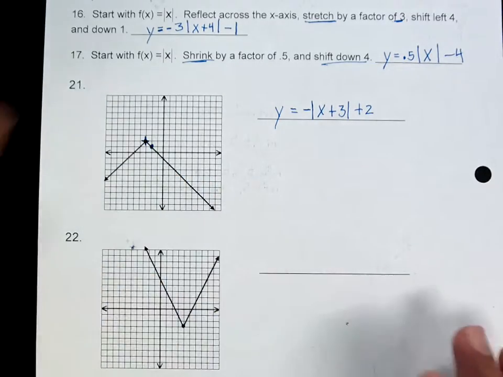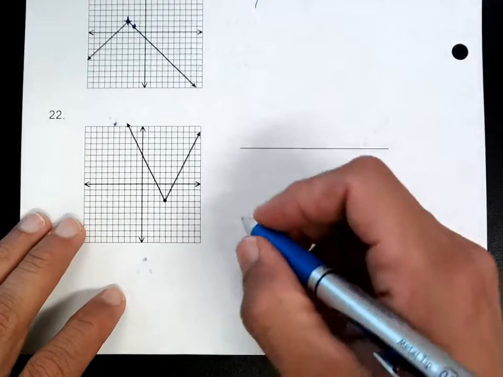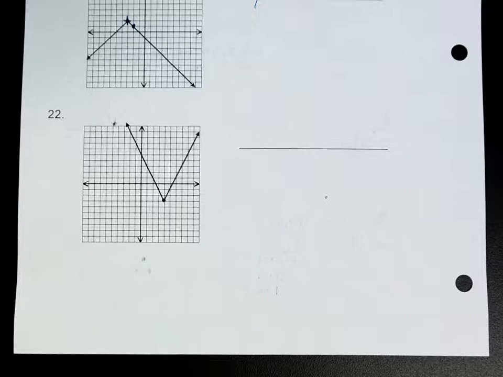Why don't you do 22? I'll give you like 20 seconds. That's all you need. 20 seconds for 22. All right, so try out number 22, right? So figure out. I almost lost my ring of power. Try to figure out how far to the right, how far down. Remember, x is a liar. So we'll go from there.